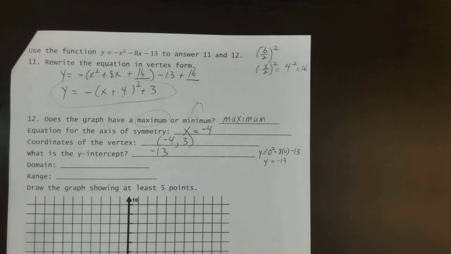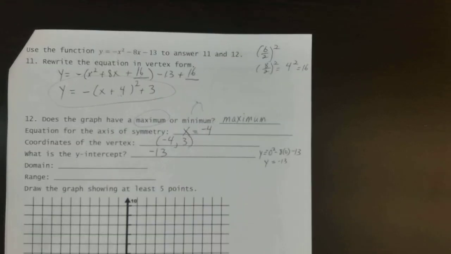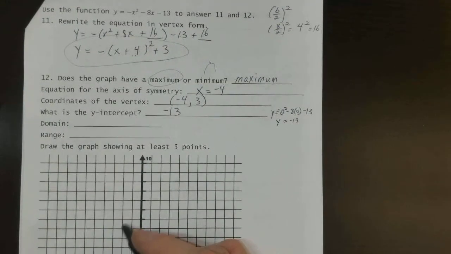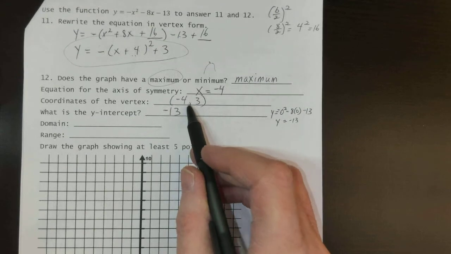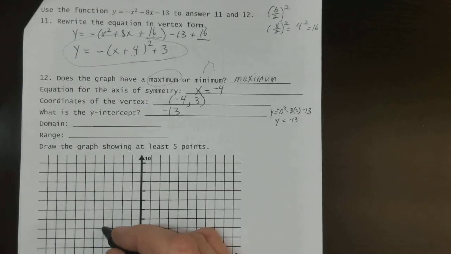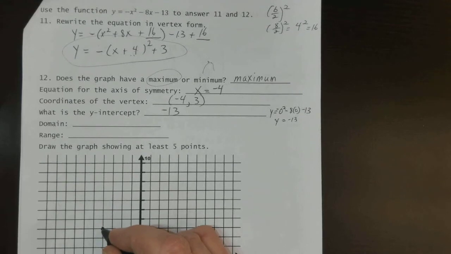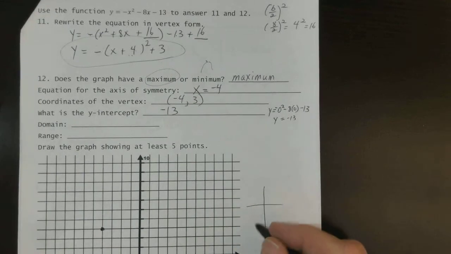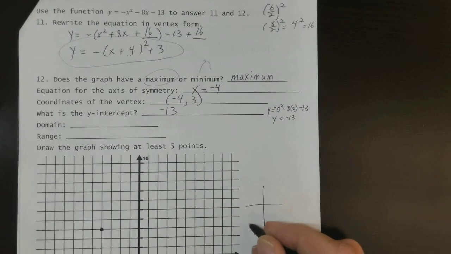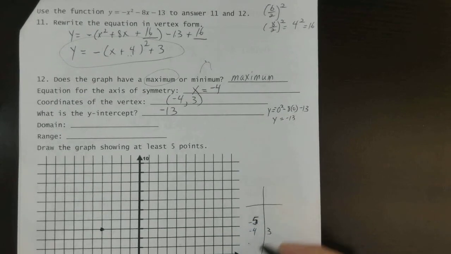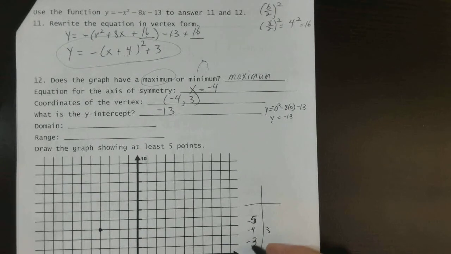The domain, let's plot it while we're at it here, and then we'll answer domain and range. I see the vertex is a good place to start, negative 4, 3. All right. I'm curious what would happen at negative 5 here, and negative 3 here.